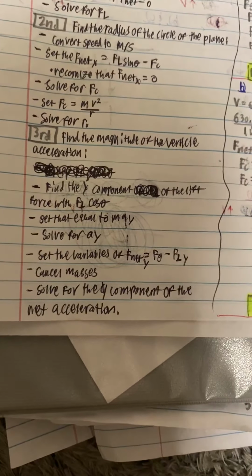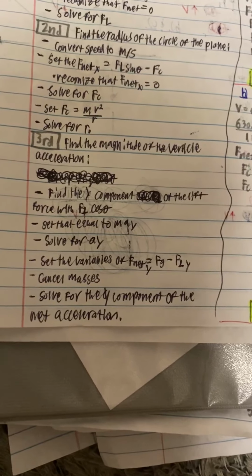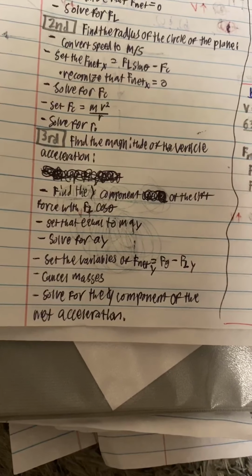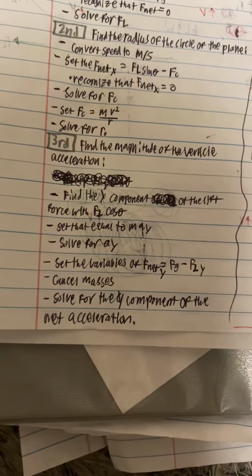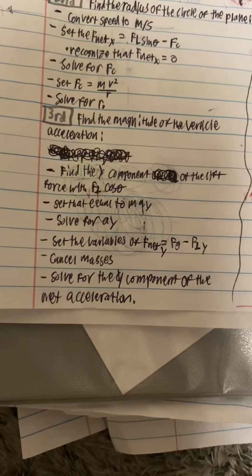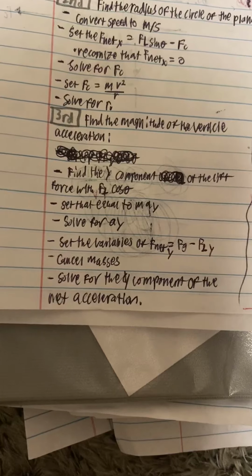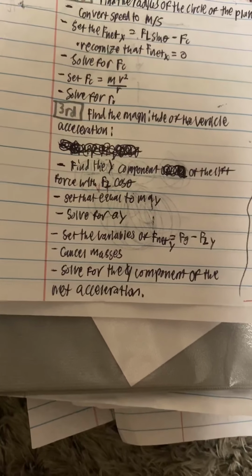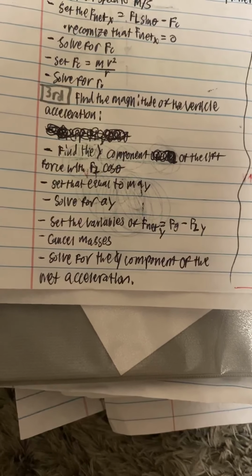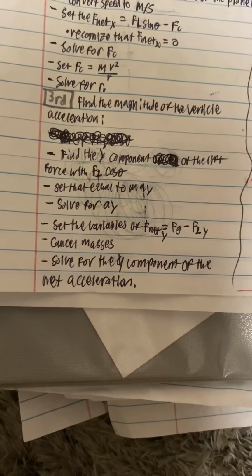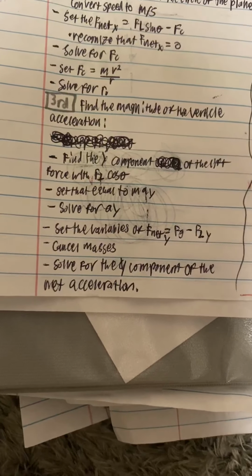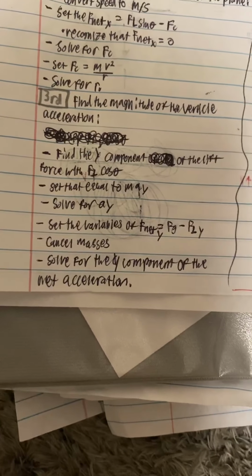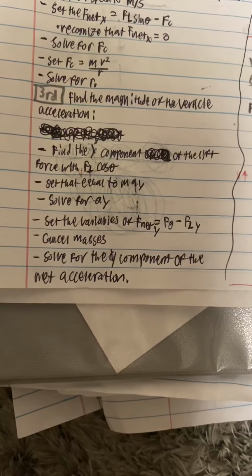Third, we need to find the magnitude of the vertical acceleration. We can do this by finding the y component of the lift force with FL cosine of theta. Set that equal to mass times the acceleration of y. Solve for the acceleration of y among this lift force. Then we can set the net force of y equal to force of gravity minus FL of y. We can cancel the masses in this case. Then solve for the y component of the net acceleration.